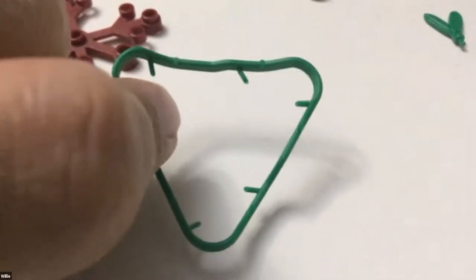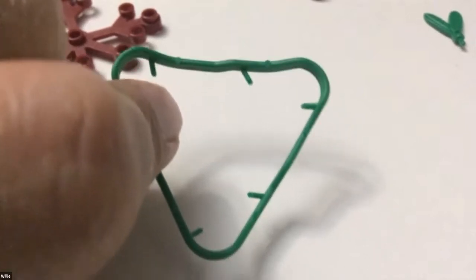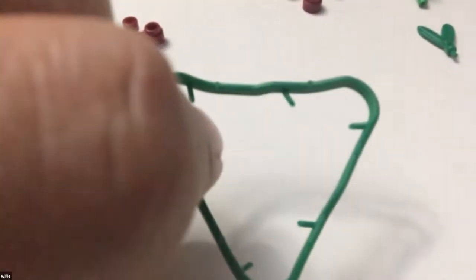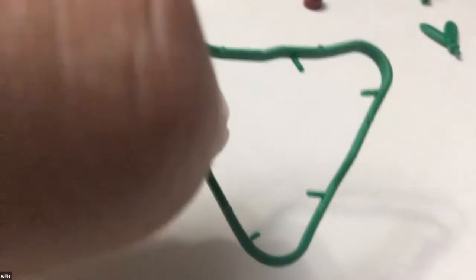I wonder, do they number the sprue differently from the plant, or does anybody know, or is it just the plant that has a number? It would just be the plant because it comes from the same injection mold. So it's a mold number, right? I believe so.